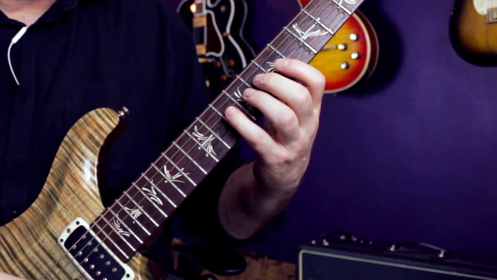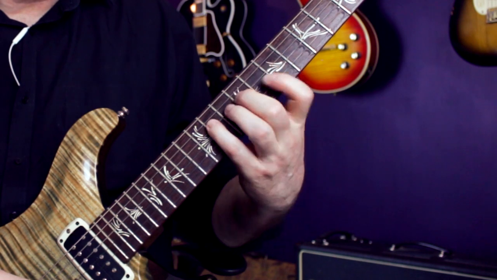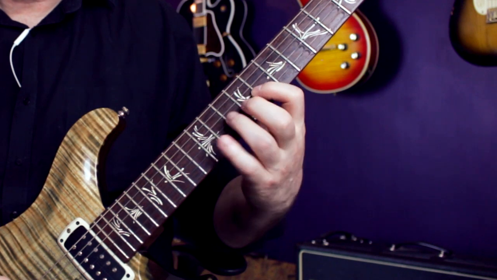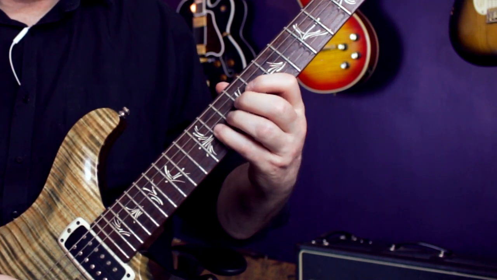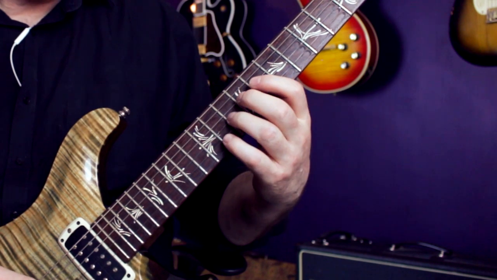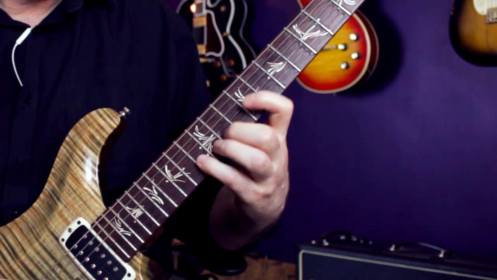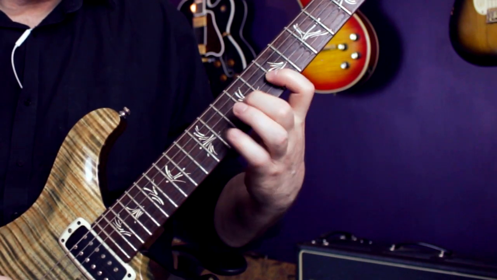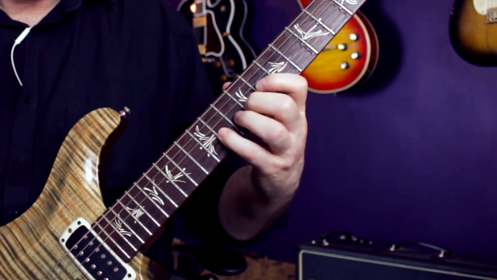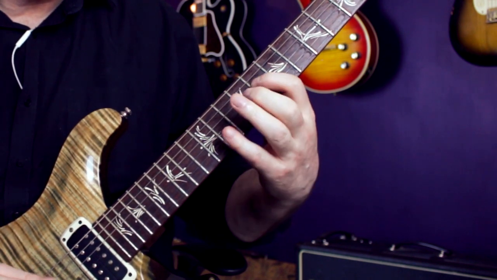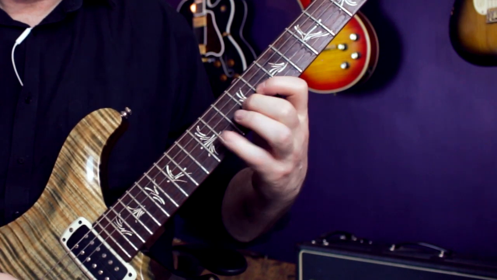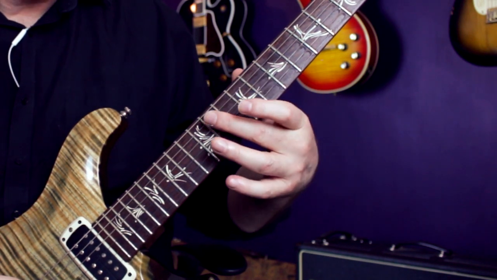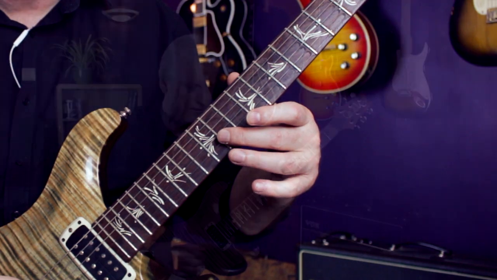And the shape changes to that. Or if that was a root note. Make that the root note. Okay, so it's just a different way of thinking about the neck, thinking about where the root notes are. But as I say, we're working on these inner strings.